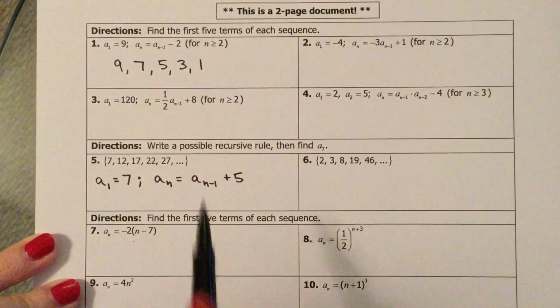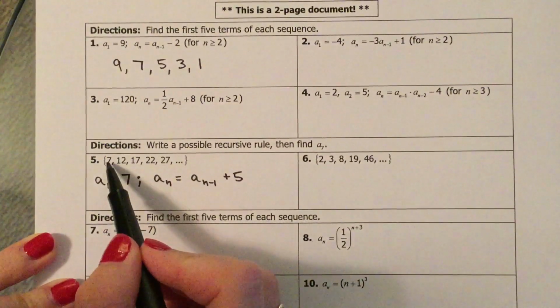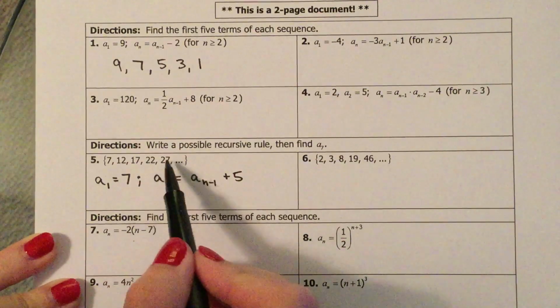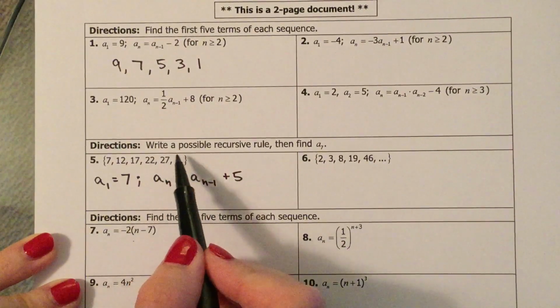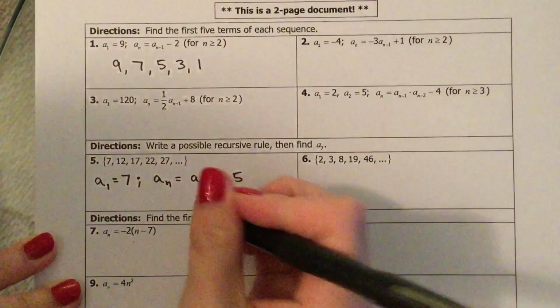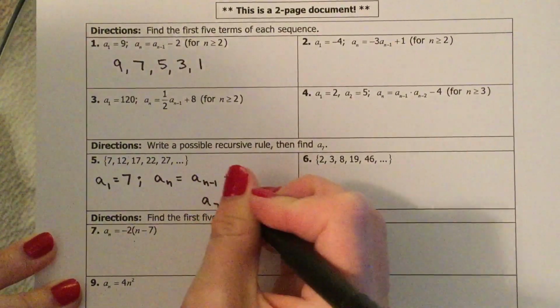All right, so you can work out, and then it says to find a of 7. So you can go through and figure out each pattern. So this is 1, 2, 3, 4, 5. So a 6 would be 32. That means a 7 would be 37.